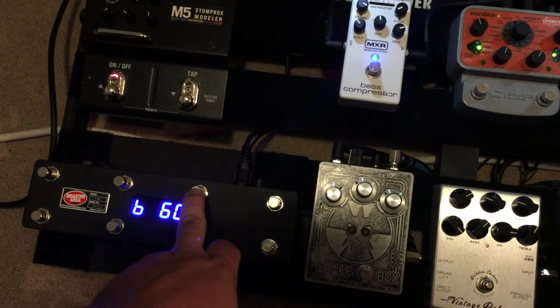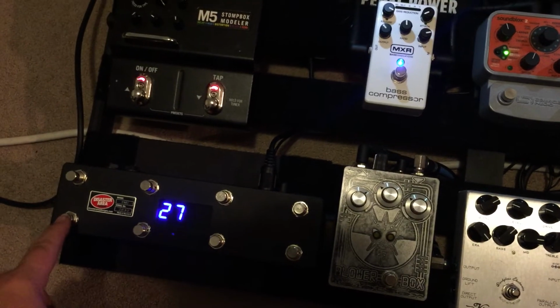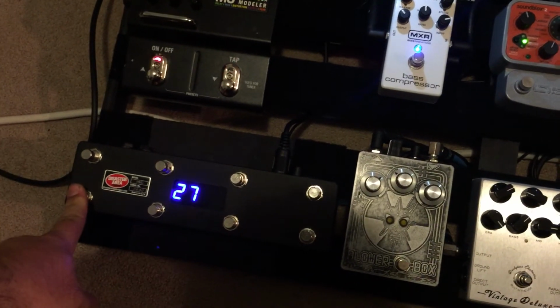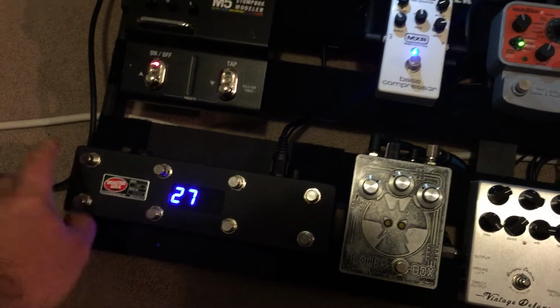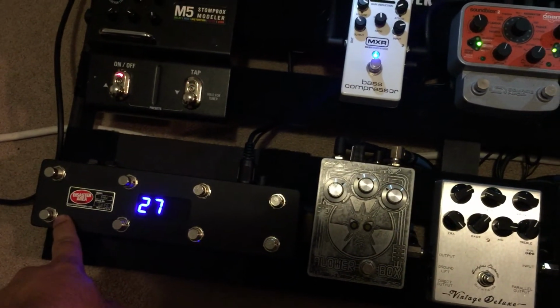Now that I've made this patch that I want to use, I exit out of scrolling mode, and I'm going to save it to 27, let's say A. So I press and hold that one, and it says save. There we go. So 27A has that.